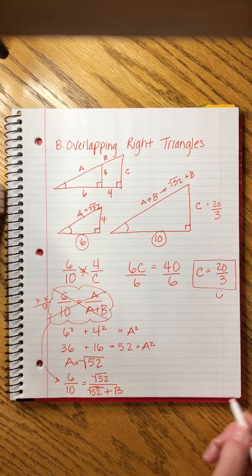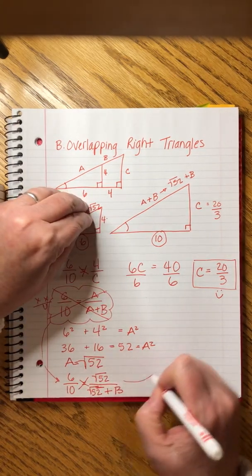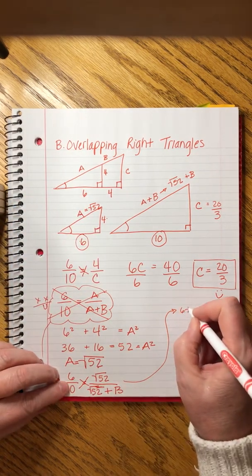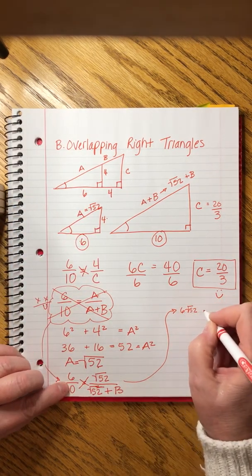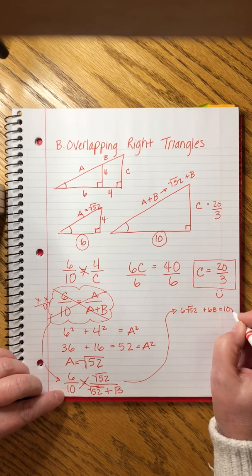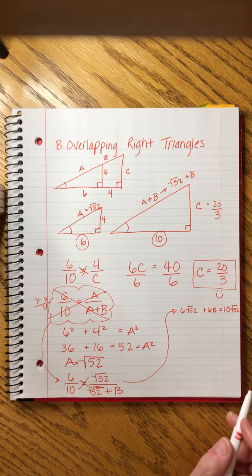Oh my word. Now we cross multiply, and I'm going to go up over here. So 6 times the square root of 52 plus 6b equals 10 times the square root of 52. It's a little squishy, sorry.